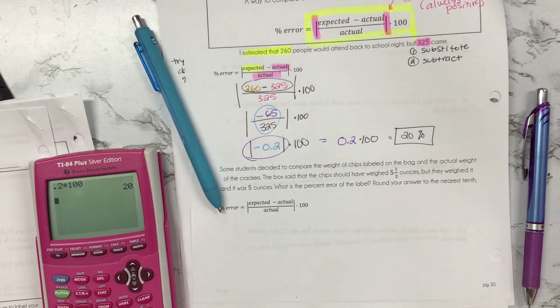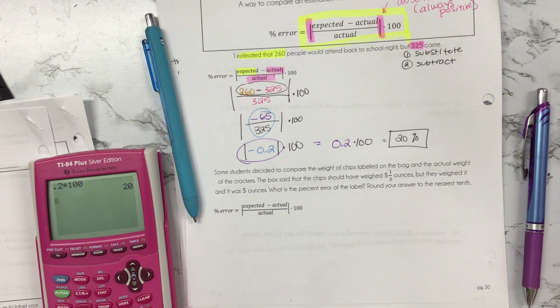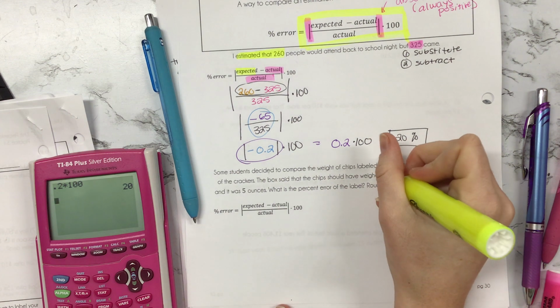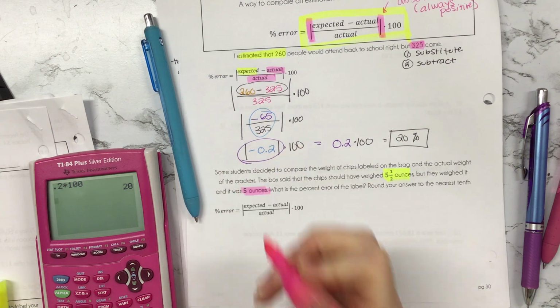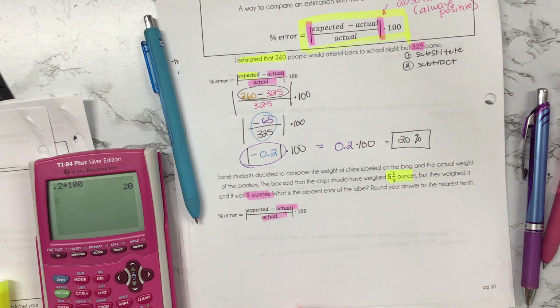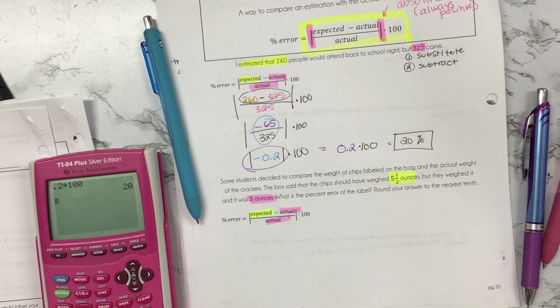Next one. Some students decided to compare the weight of chips labeled on the bag and the actual weight of the chips. The box said that the chips should have weighed 5.5 ounces, but they weighed it and it was actually 5 ounces. What is the percent error? Round to the nearest tenth. So what we expected, what the box told us should happen, was 5.5 ounces. What it actually weighed was 5 ounces. Okay. Our formula is expected minus actual divided by the actual, the absolute value of that, times 100.